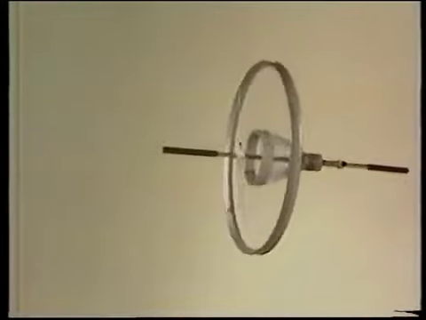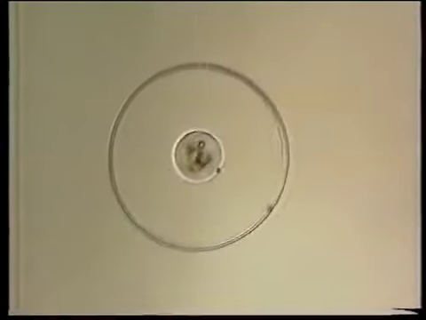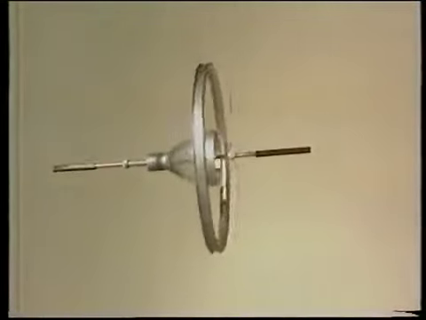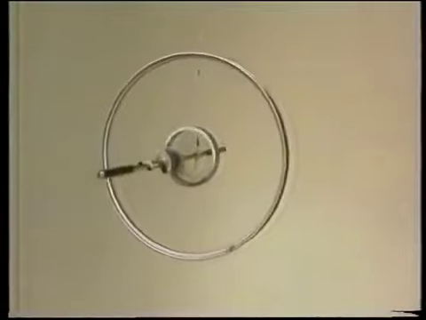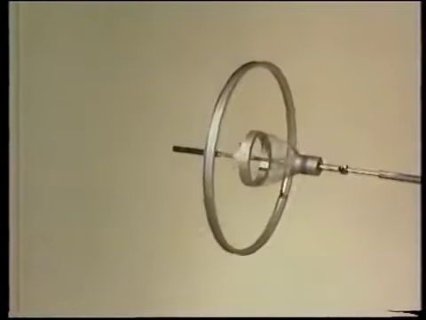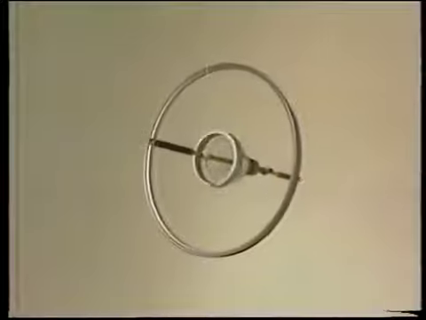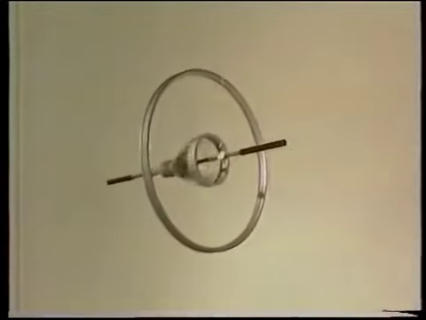I expect this bicycle wheel to fall down, but it doesn't. Now it's spinning pretty fast. The fact that it's rotating about the vertical as well keeps the whole thing stable. We're going to model this phenomenon by vectors.